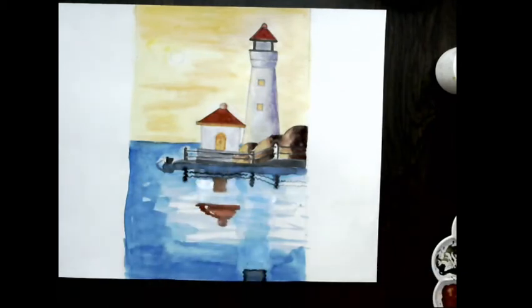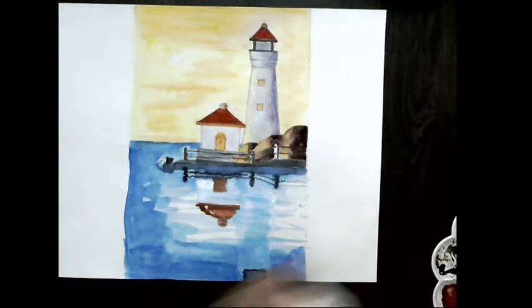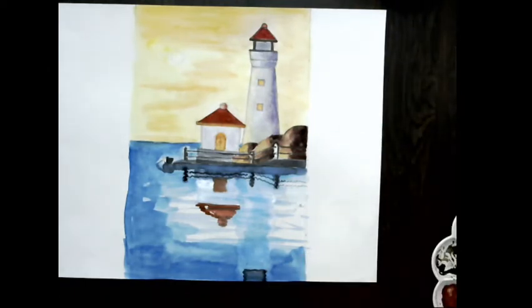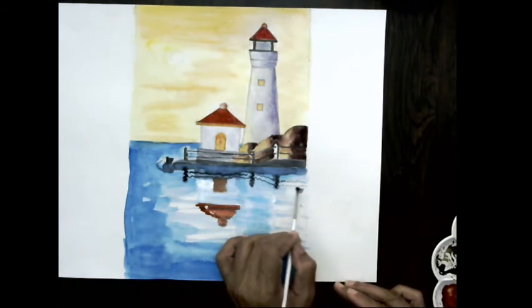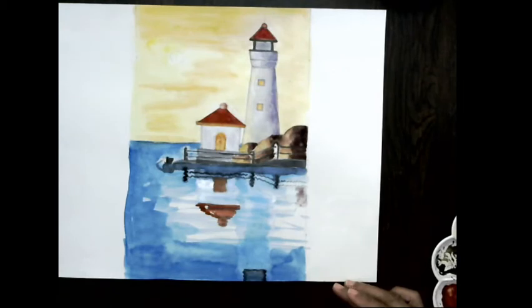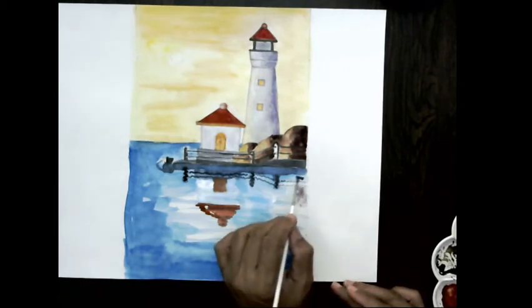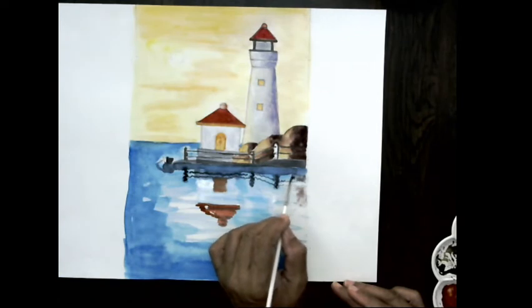Now let's come to the rocks. Again, the rocks also will have the same thing, where we can see that the rocks which are dark, there won't be much of a variation in color here, because they are away from the light source, but then some bit of color variation will be there, like this.